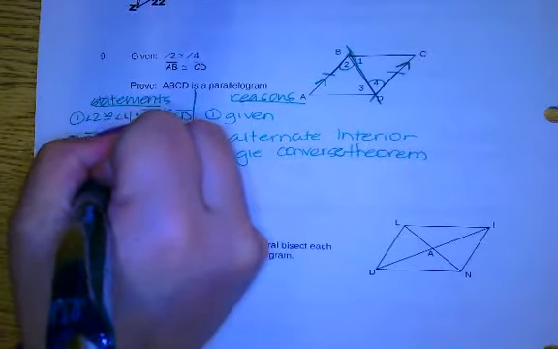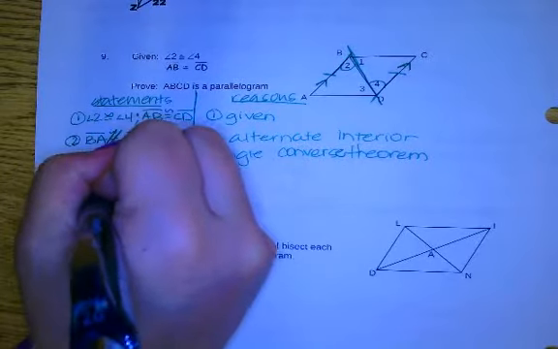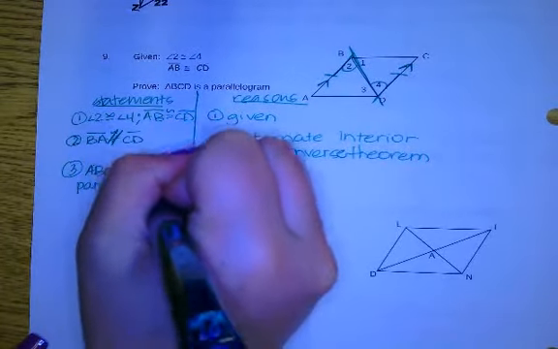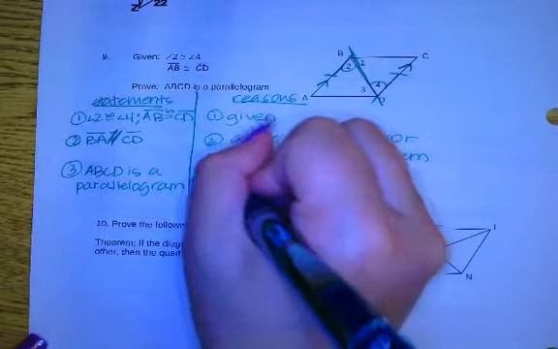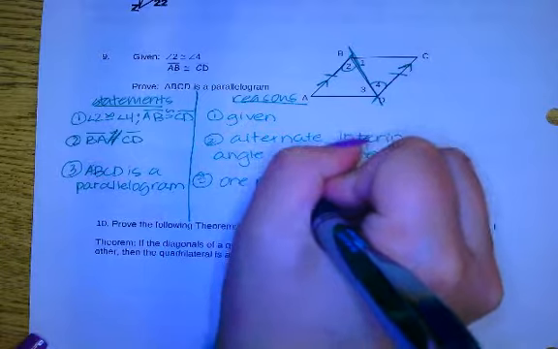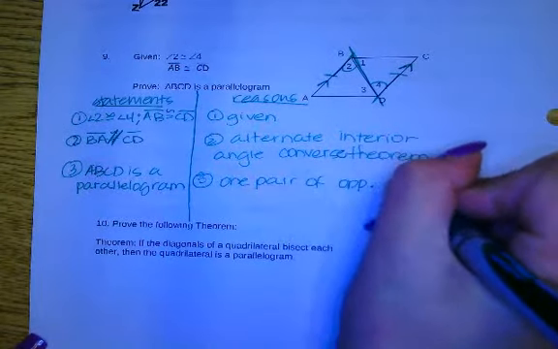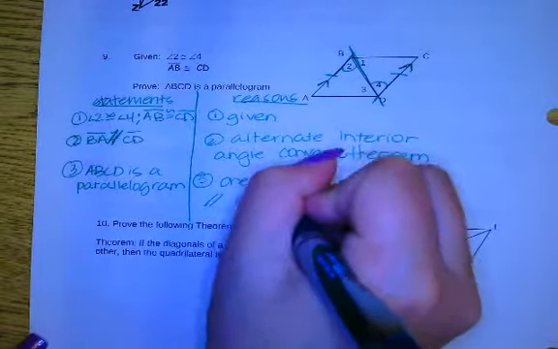Because one pair of opposite sides is congruent and parallel. Very good. That's number 3, I think. And you're done. So that was just a 3-step proof.